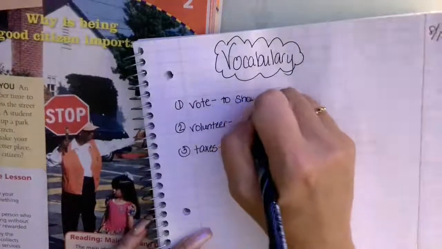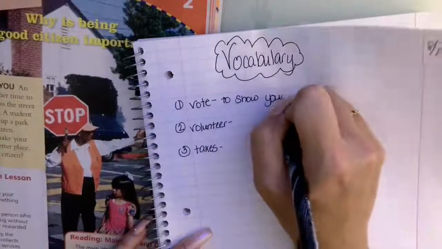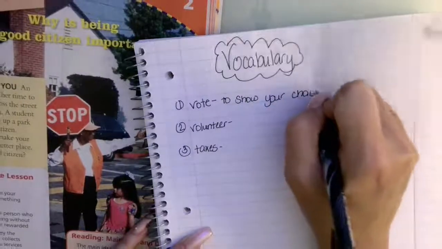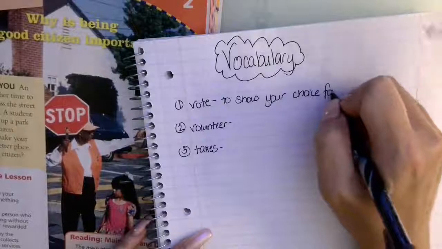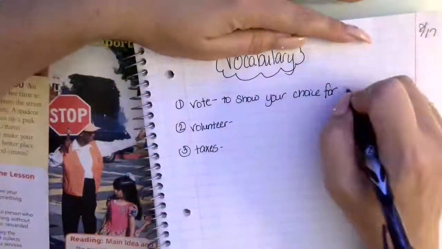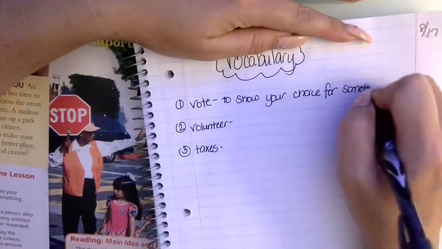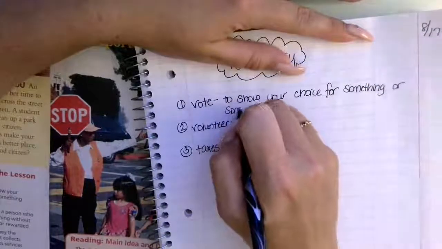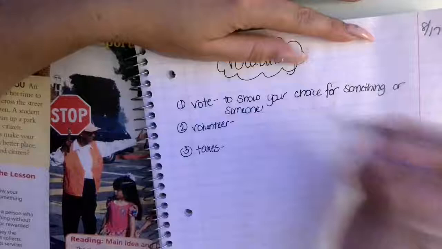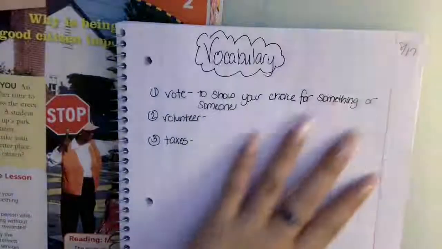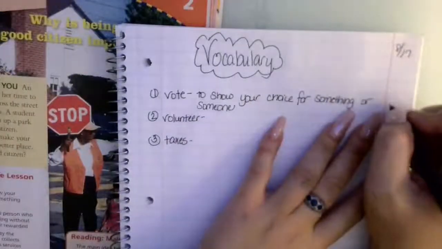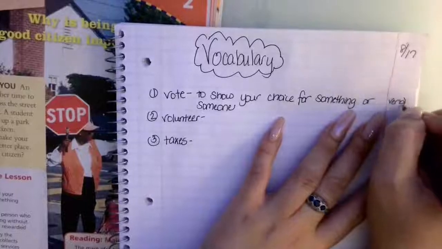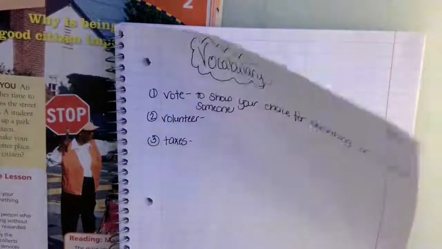Vote: to show your choice for something or someone. Okay? All right. That V on the side, if you want to copy it, you can. It means it's a verb. It's a verb. All right.